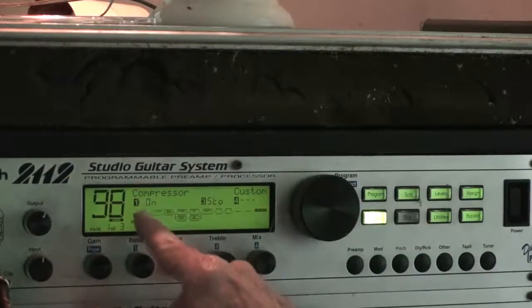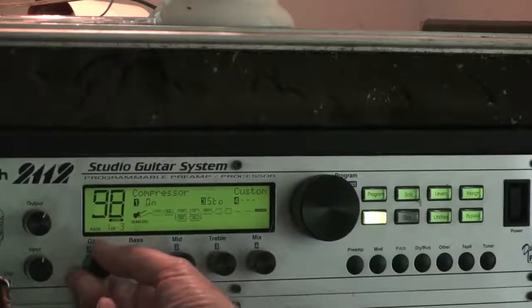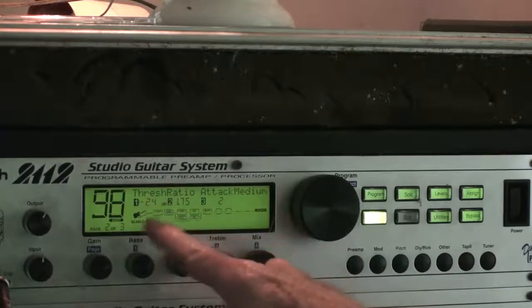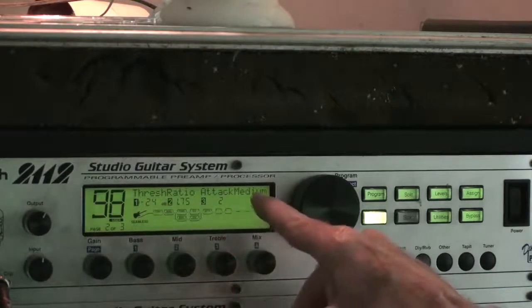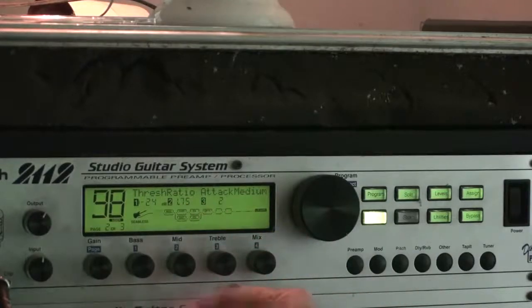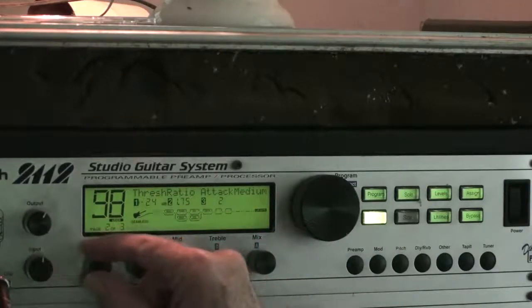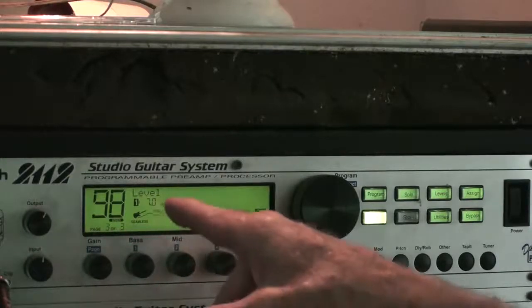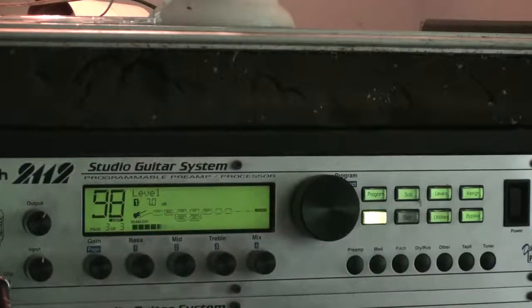So you turn it on, then you go to page 2. Now you have the threshold, ratio, the attack is on medium, but you can change those with the little knobs here. Then you go to page 3, and it's the level, which I have at 7.0. It's really that simple.